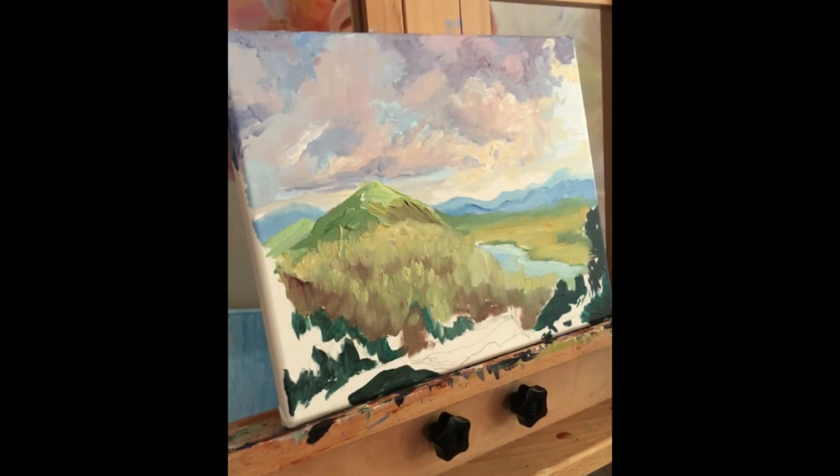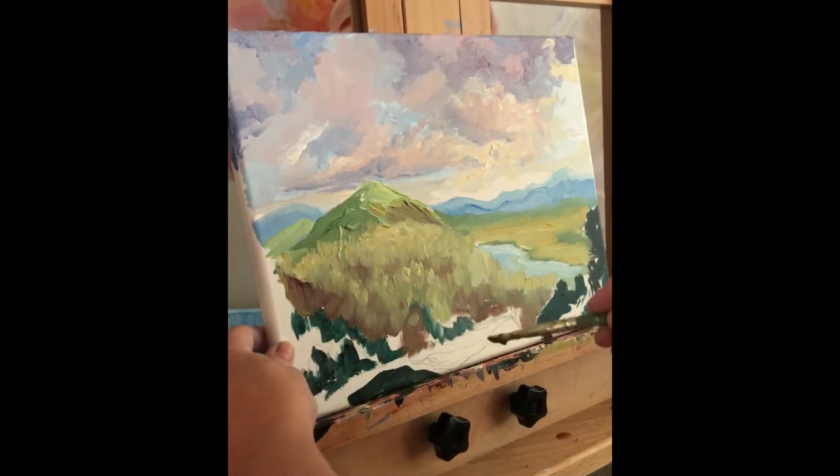This is creating more of the dark base for us to get our waterfall in there.